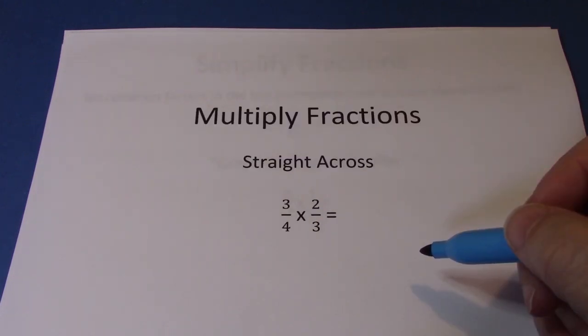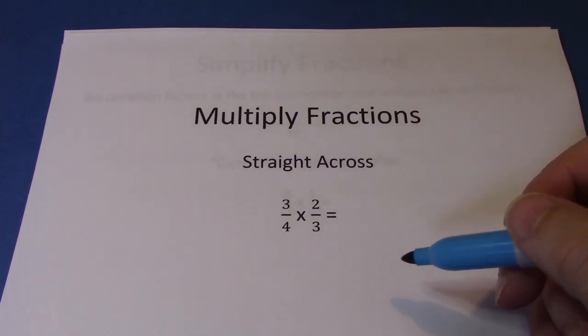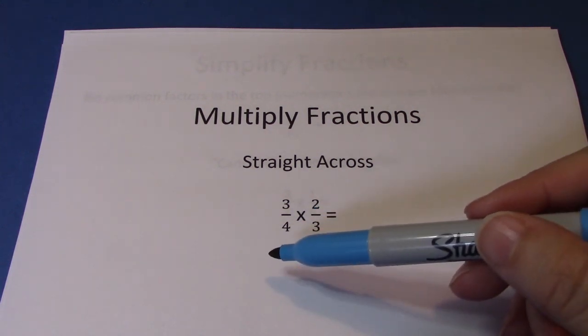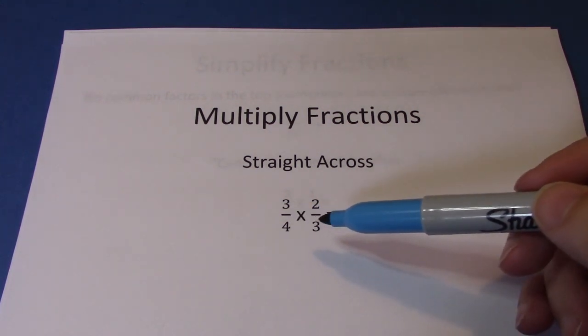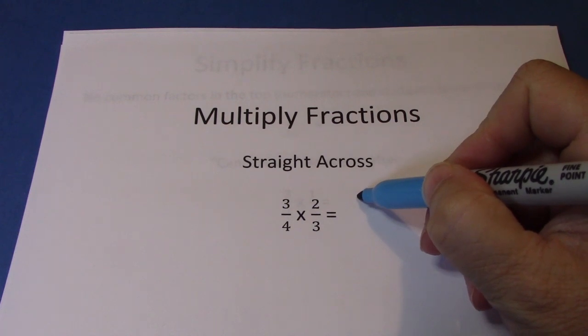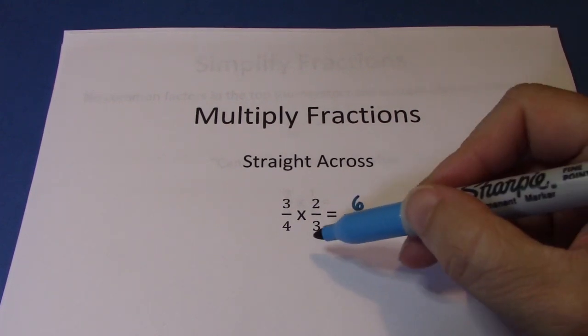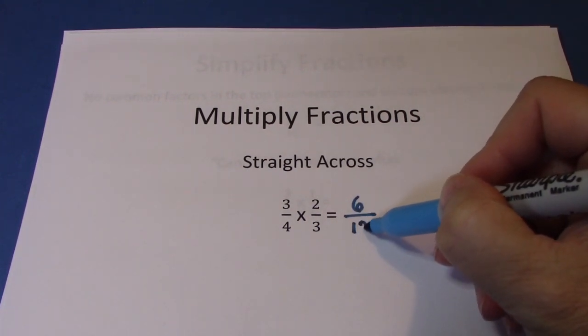Multiplying fractions is very straightforward. You just do it straight across. Multiply the numerator by the numerator and the denominator by the denominator. 3 times 2, that's 6. 4 times 3, it's 12.